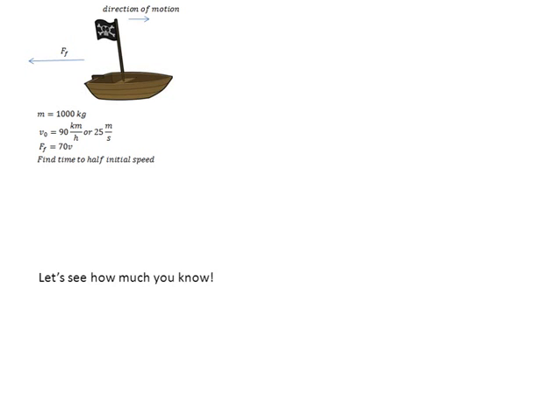The boat, having a mass of 1,000 kilograms and traveling at a speed of 90 kilometers per hour, or 25 meters per second, uses a force of friction equal to velocity multiplied by 70. Very similar to our force equation used before, where force is proportional to a constant k value. The problem asks us to find the time it takes for the boat to slow down to half of its initial speed.